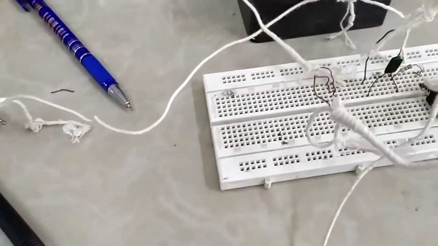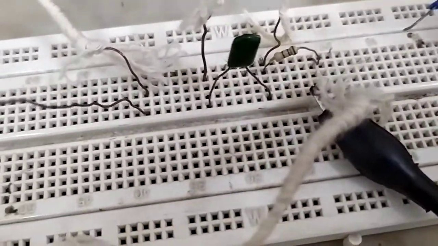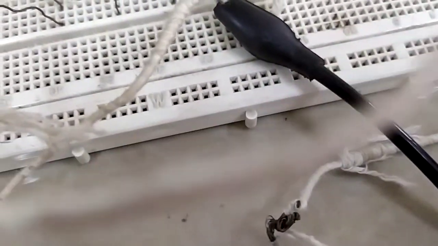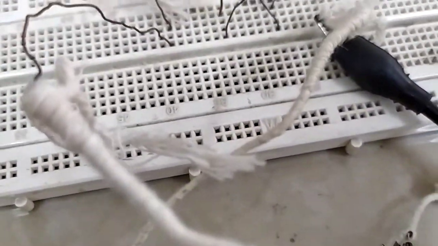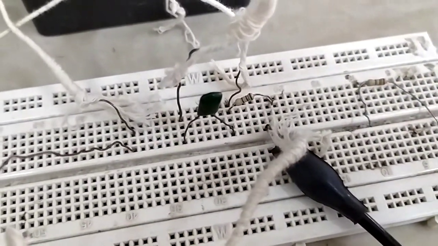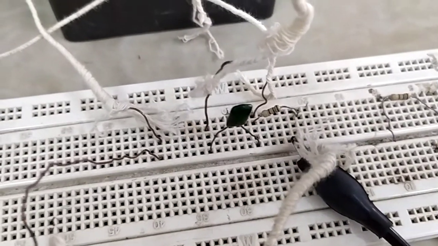You see this resistance here, this resistance is 150 ohm. Another additional resistance I have here, this is also 150. I will put these two in series, then I can make 300 ohm total for the next reading.